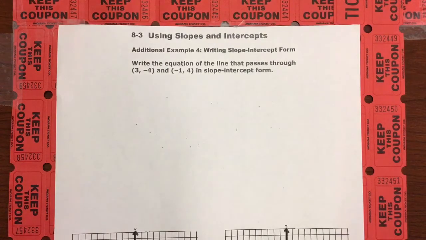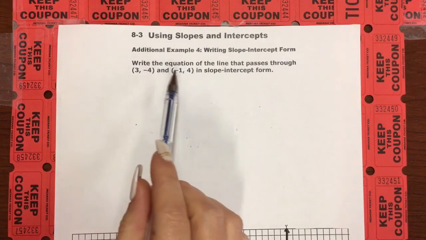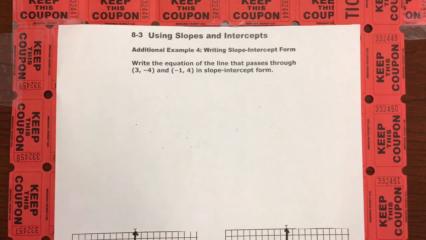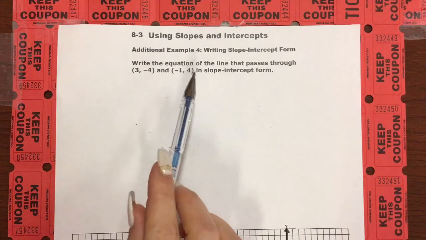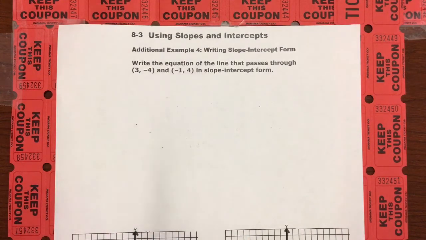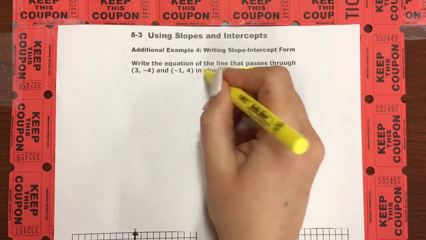Hey everyone, we are back talking about Chapter 8, Lesson 3, Example 4, writing slope-intercept form. What this problem asks us to do is to write the equation of the line that passes through these 2 points, (3, -4) and (-1, 4), in slope-intercept form.